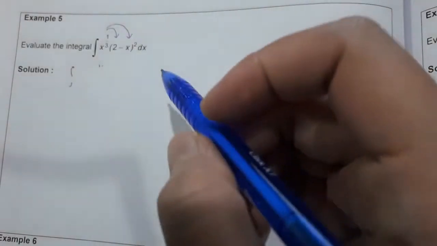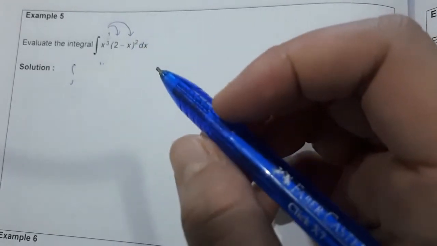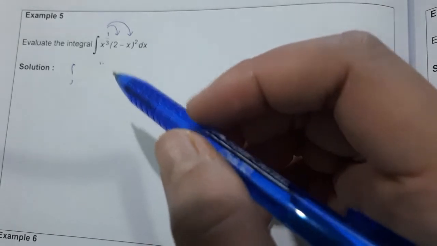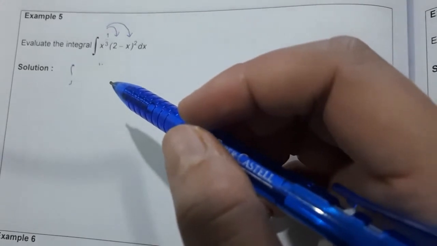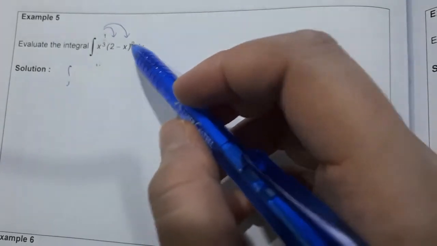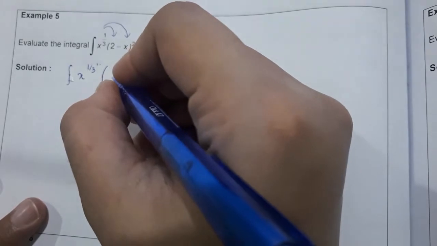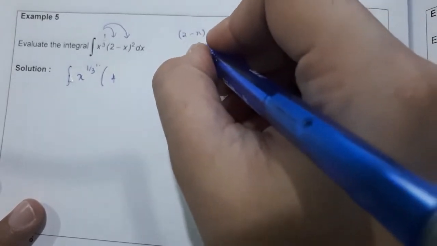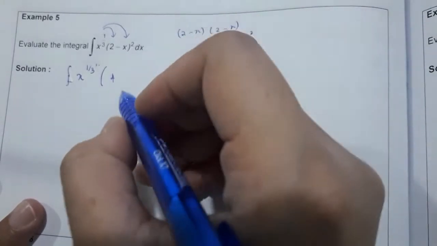Example 5, we want to evaluate this integral. As in the previous example, to solve an integration question, it is best for us to separate the given original equation into term by term. Since we have 2 minus x squared over here, let's expand the equation first. Expand 2 minus x squared, we get 4 minus 4x plus x squared.